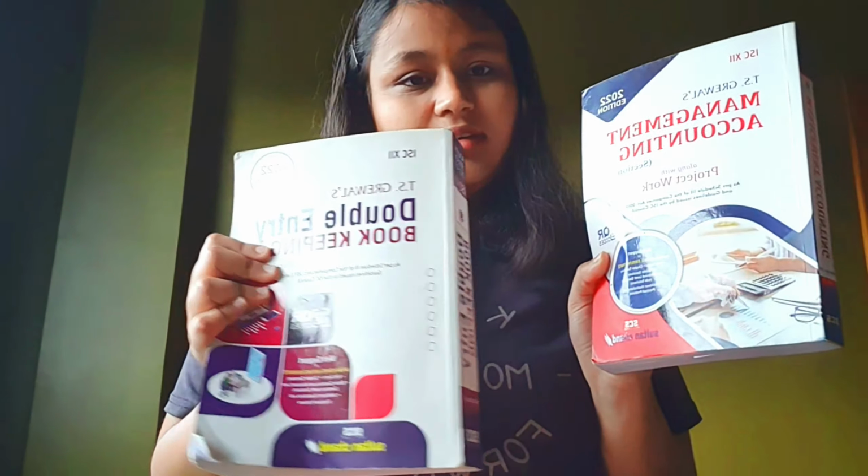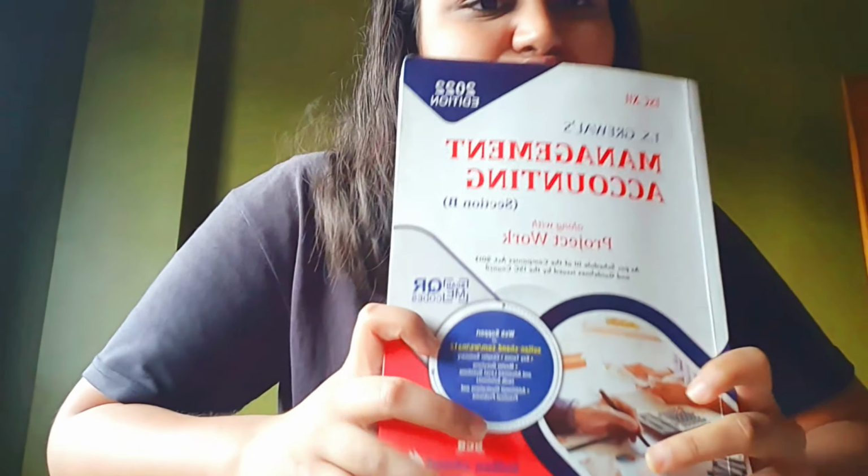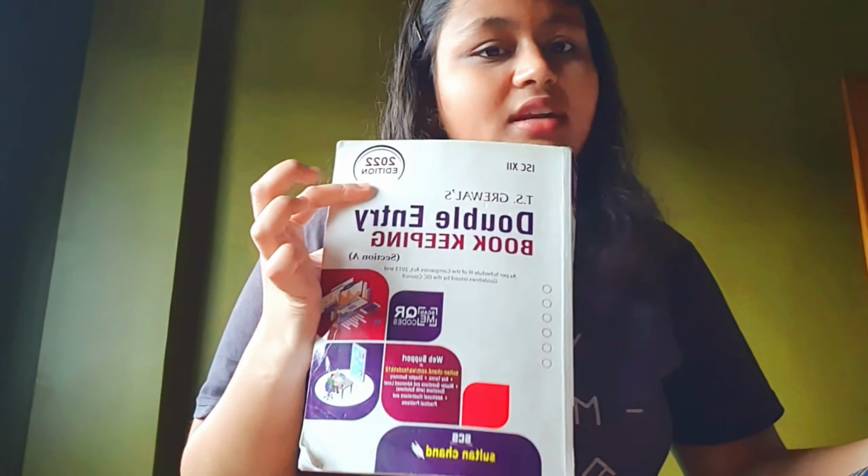So this book has two parts. First one is this, and second one is this, which contains cash flow, ratio analysis, and financial statement, etc. And this book contains partnership and companies chapters mainly.